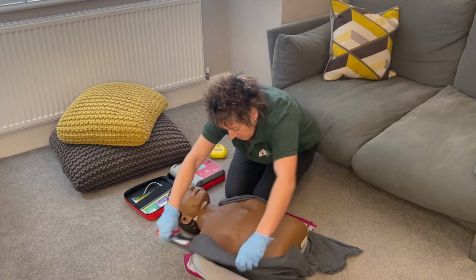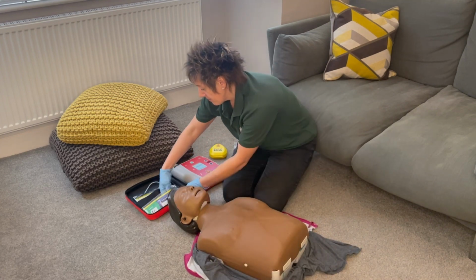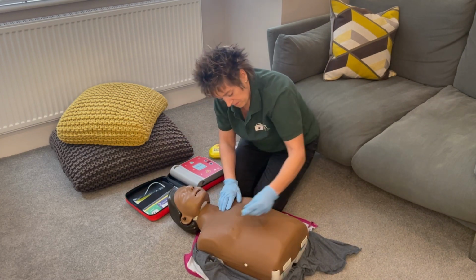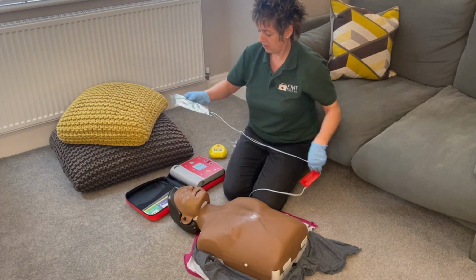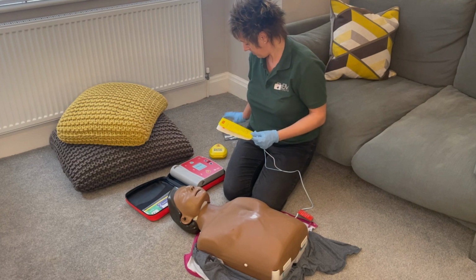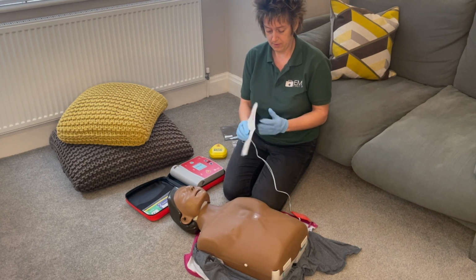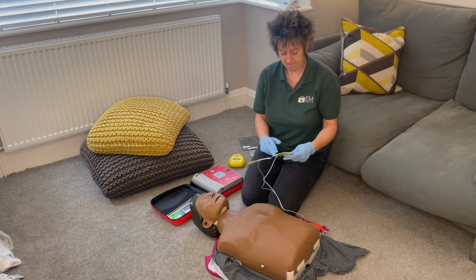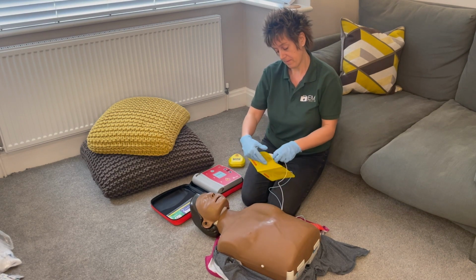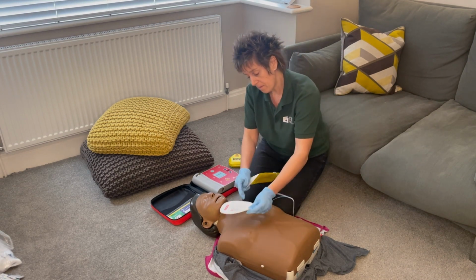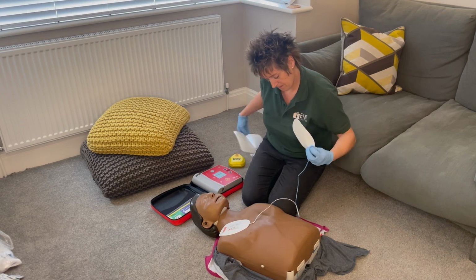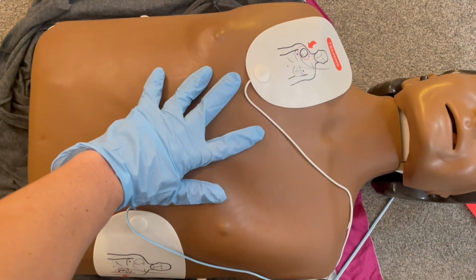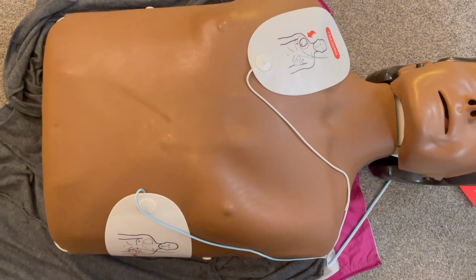I'll make sure that they're not hairy, and if they were hairy, I need to shave them where the pads would go, and maybe dry them if they're very clammy or sweaty. I'll get the pads out of the packet. I will have a look at the pictures on the pads, because they do show you where you need to put them. Unpeel them, because they're a bit like plasters. Stick one on underneath the right clavicle, and the other one underneath the left pectoral muscle. There should be a hand's width distance apart between the pads.